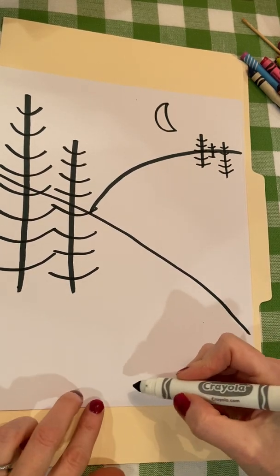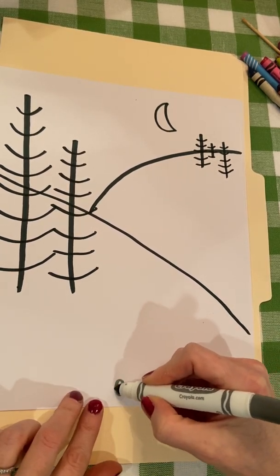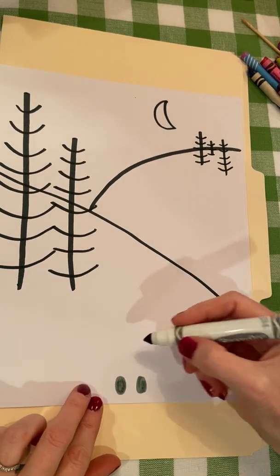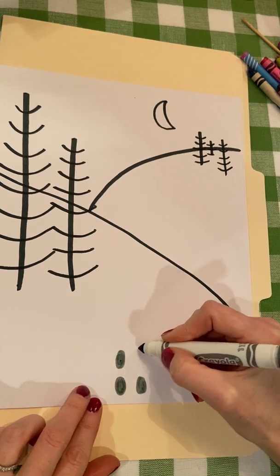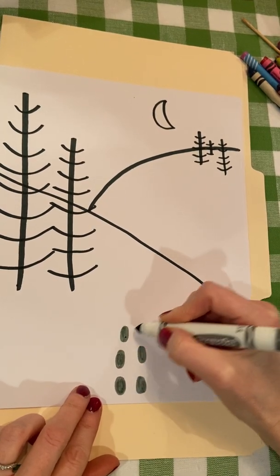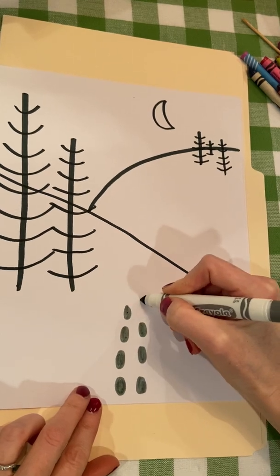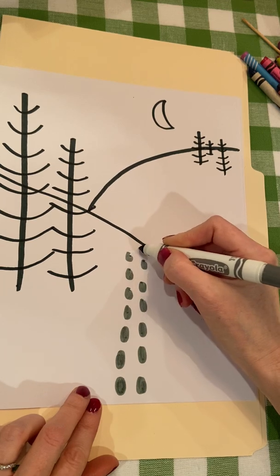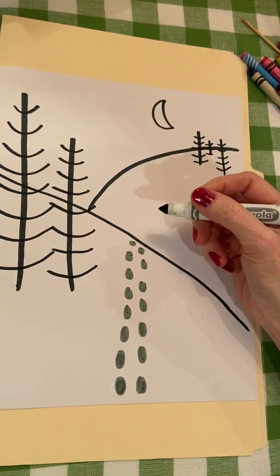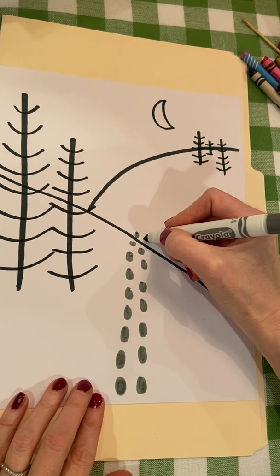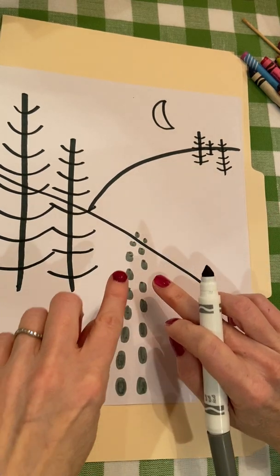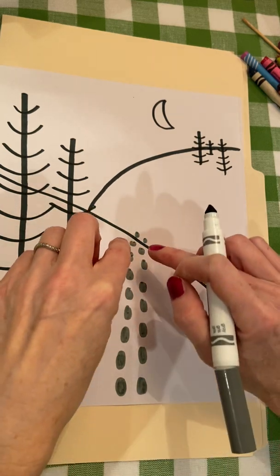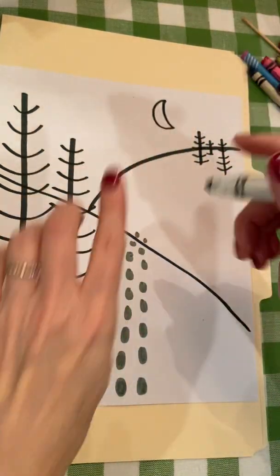So I'm gonna start with my footprints down here, and the footprints are just little oval shapes, basically. And what I'm going to do is have those oval shapes come up to the peak of this hill. And as they're coming to the peak of the hill, they're getting smaller and smaller until what I'm thinking is that I'm walking all the way down, or whoever was walking walked all the way down the hill and then down the other side, and now they're going back up again.